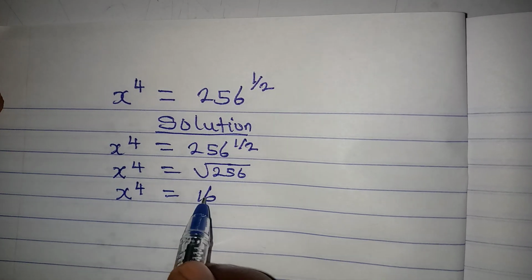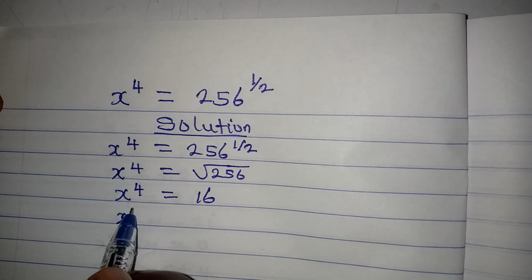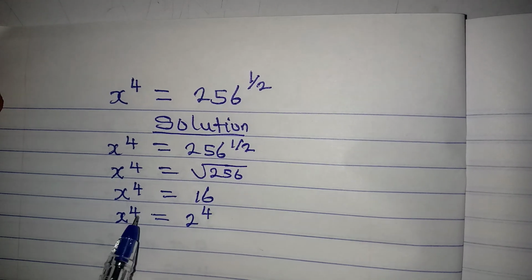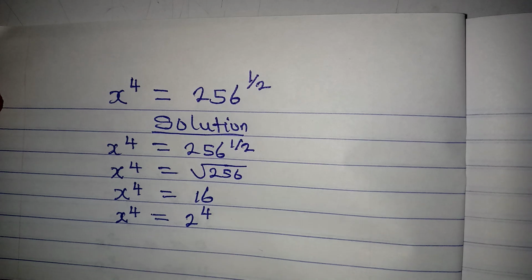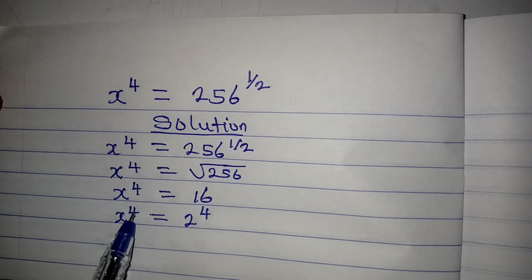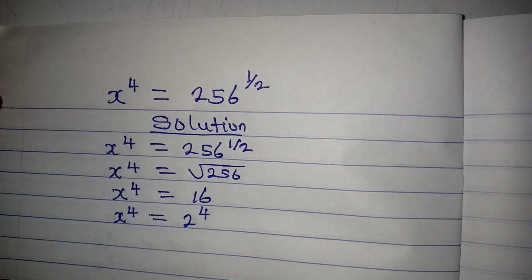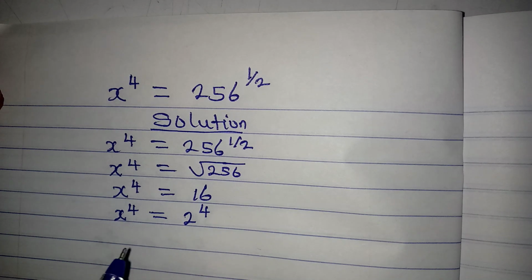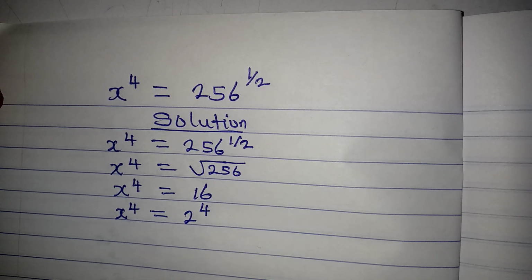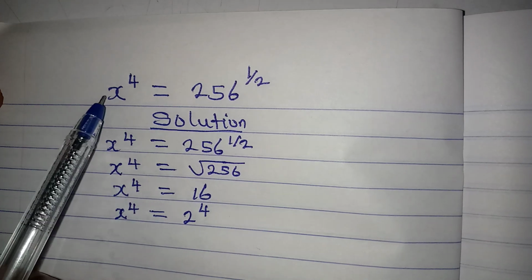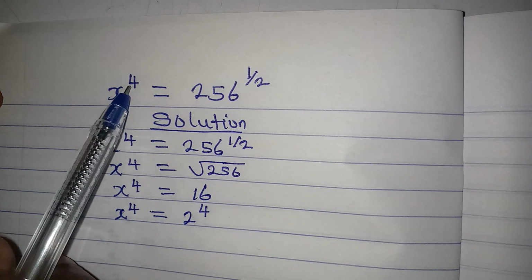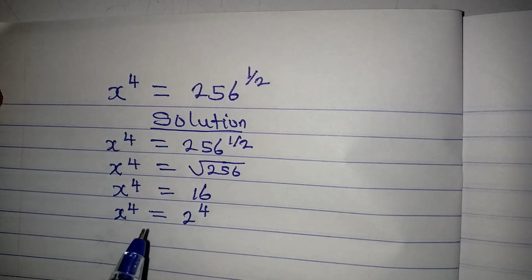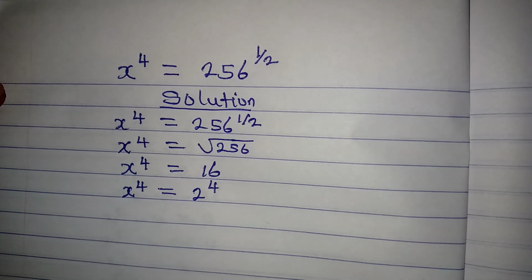Now, let's write 16 in index form. We have x to the power of 4 is equal to 16, which is 2 to the power of 4. Now, they have the same power. Remember, we always say that if they have the same power, that means the bases are equal, and that is correct. But then, if we equate the bases now, we are going to have just one solution. And every time you have the unknown raised to the power of 4, you should have as many as 4 solutions. So, we are going to continue with this, but in a different way.